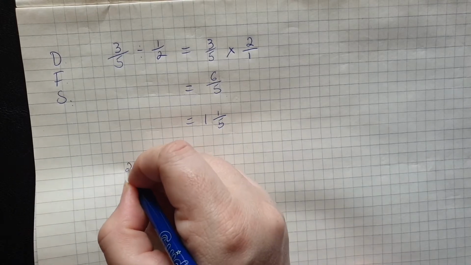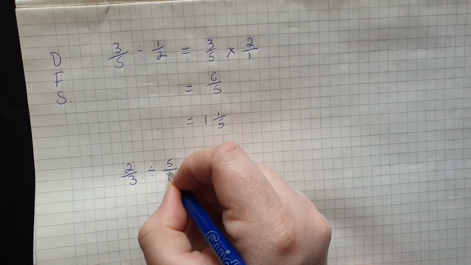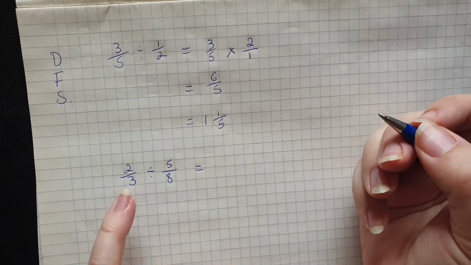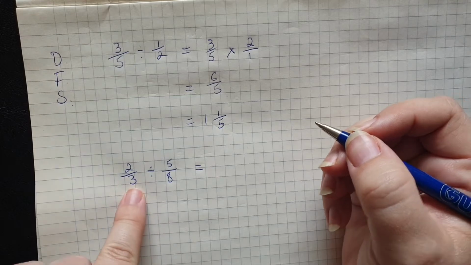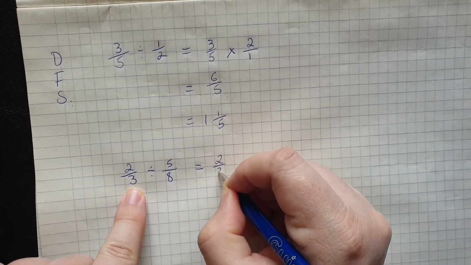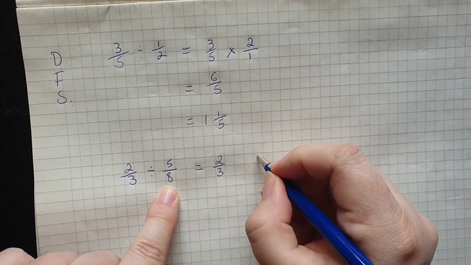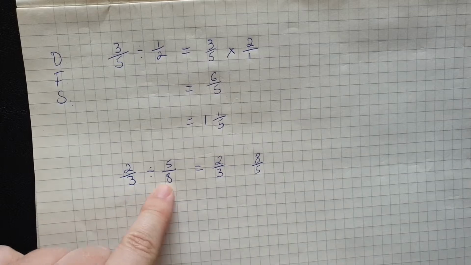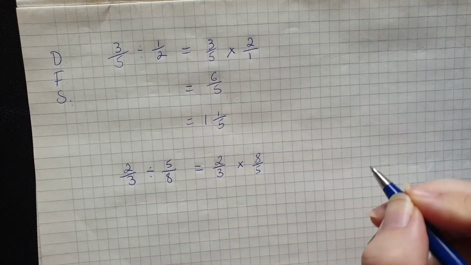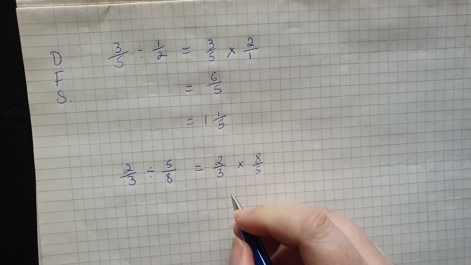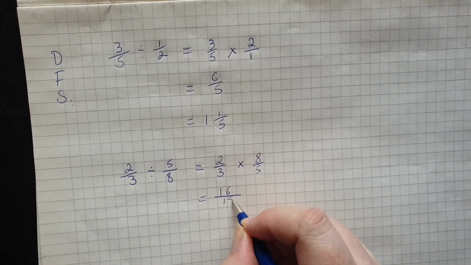This time we have 2/3 divided by 5/8. DFS. When we're dividing, we flip and swap. 2/3 stays the same. We're going to flip the second fraction, so we end up with 8/5. And we're going to swap the divide for a multiply. Multiply through again. 2 times 8 is 16, all over 3 times 5 is 15.